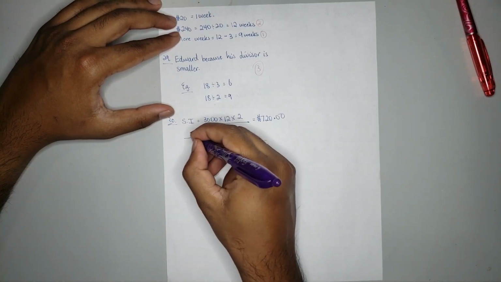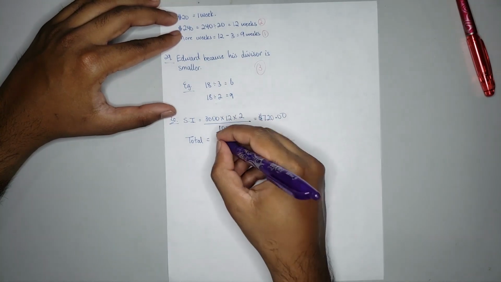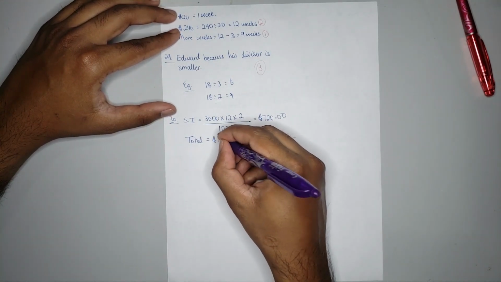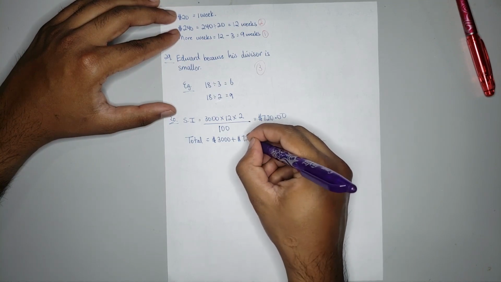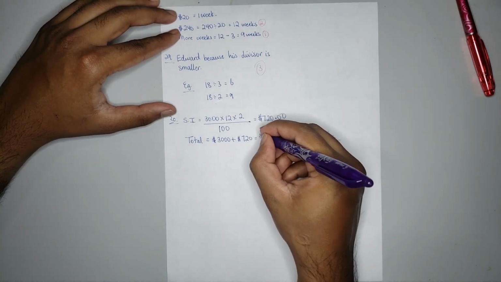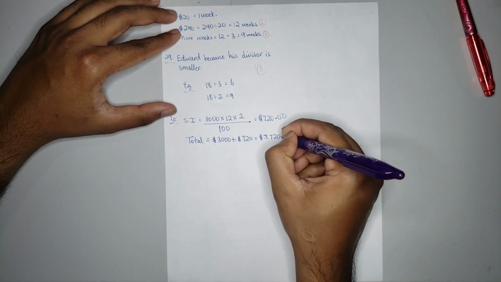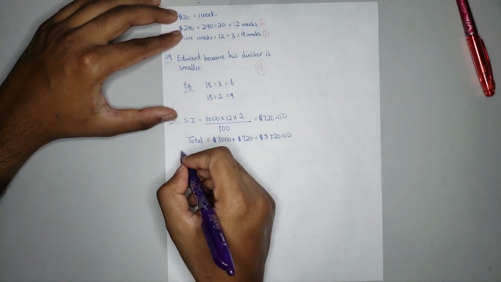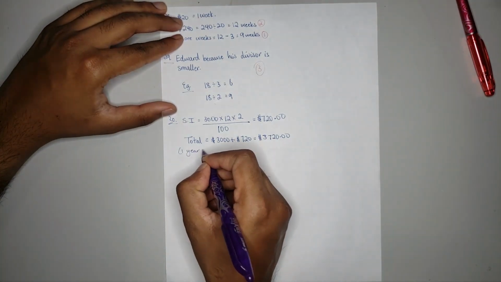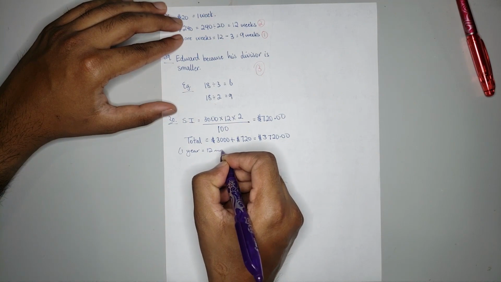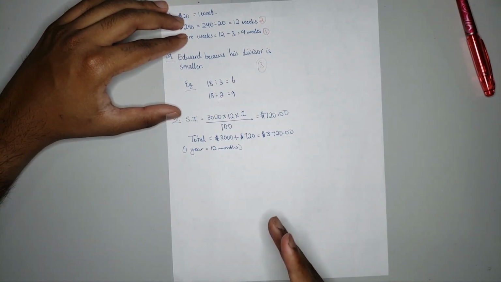So you need to calculate the total to be paid, which will be the principal amount, the $3,000, plus the interest amount, which is $720, which will give you $3,720. 1 year is equal to 12 months, and she had to pay this for 2 years.